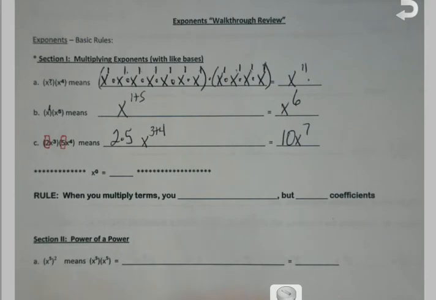And then I remind myself, oh yeah, anything to the 0 power is 1. Even if it's like 10 million to the 0 power, it's still 1. Kind of strange, but true. And we're going to take a look at why that is today, so it'll hopefully stick a little bit better.